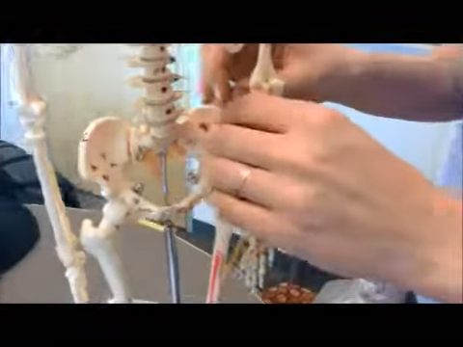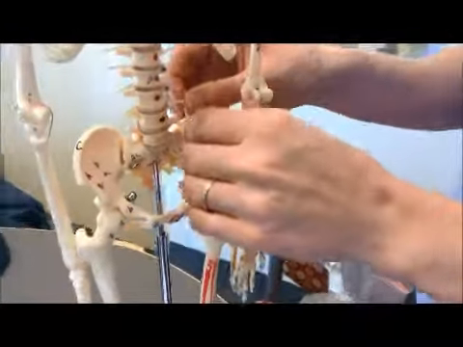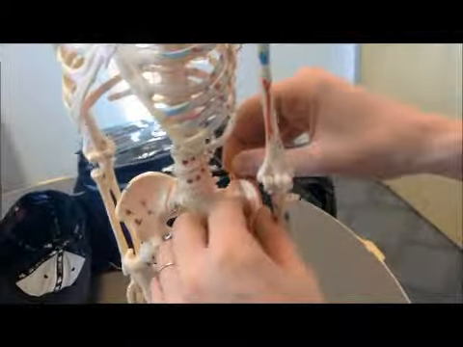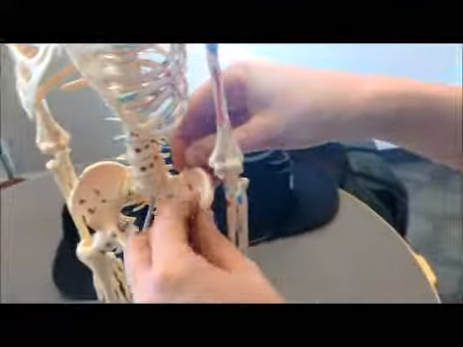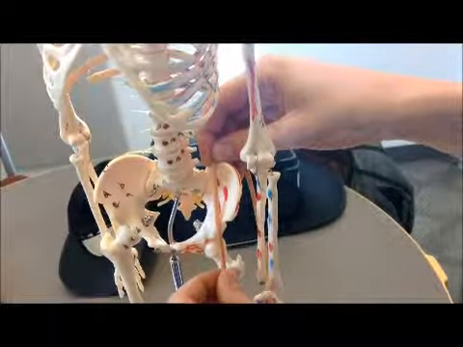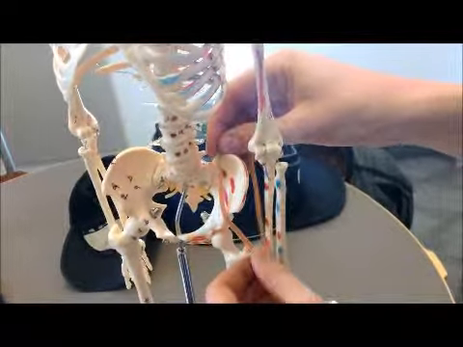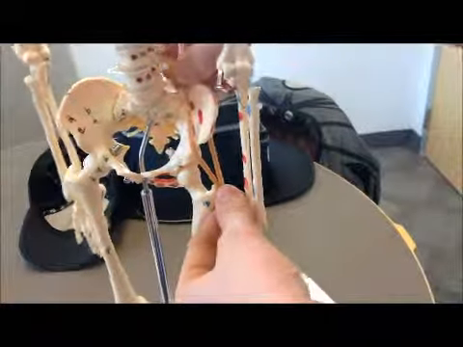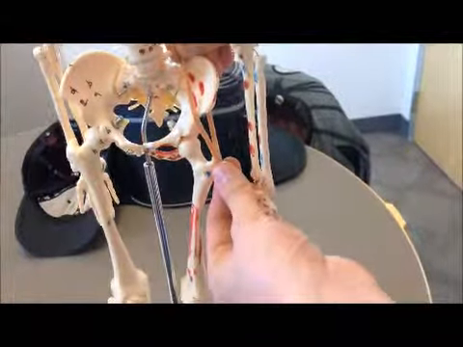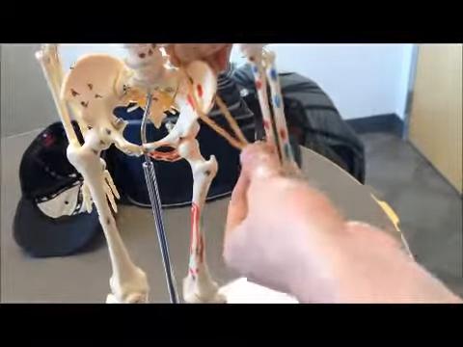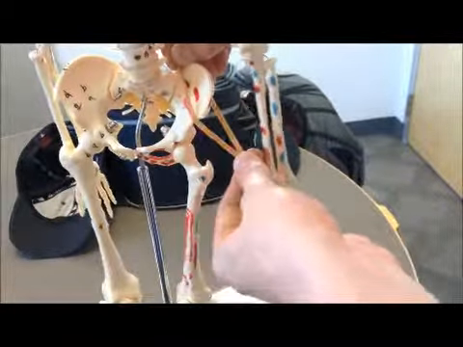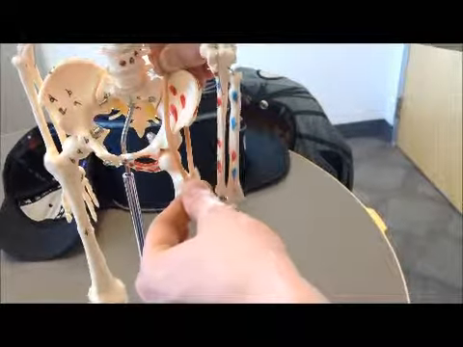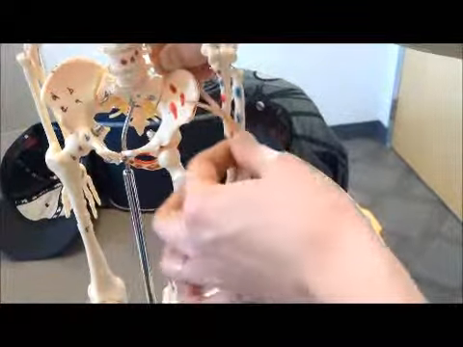Gluteus medius, origin: dorsal ilium, inferior to the iliac crest. Insertion: lateral and superior surface of the greater trochanter. Action: major abductor of the thigh. Anterior fibers help to rotate the hip medially. Posterior fibers help to rotate the hip laterally.